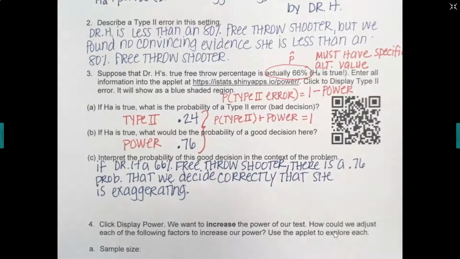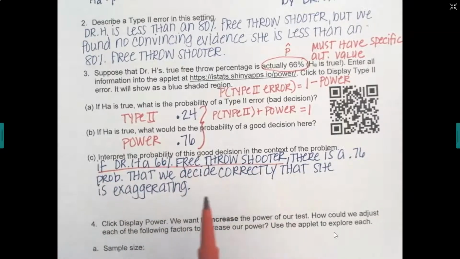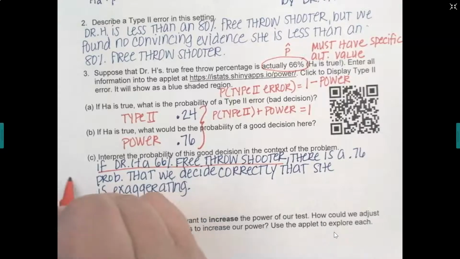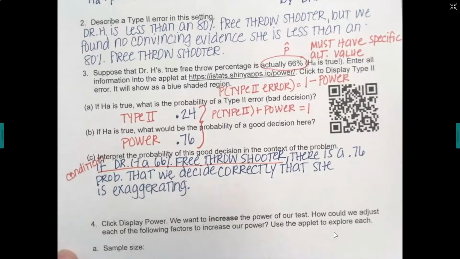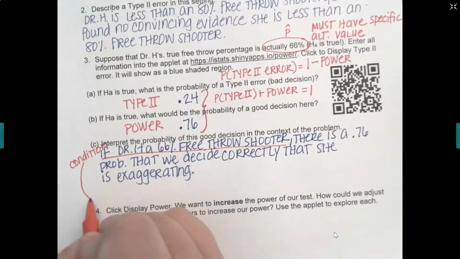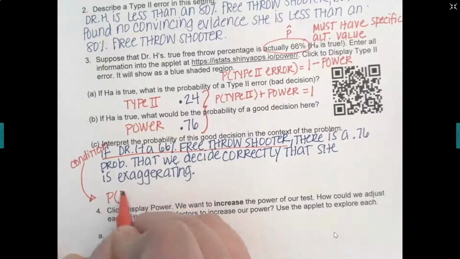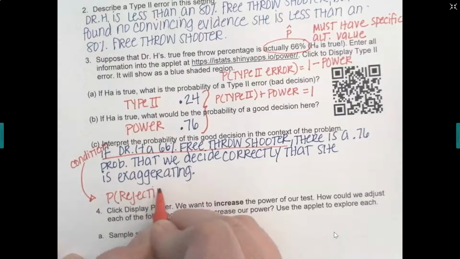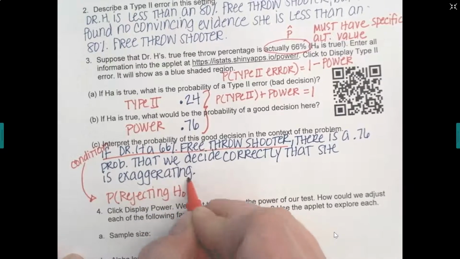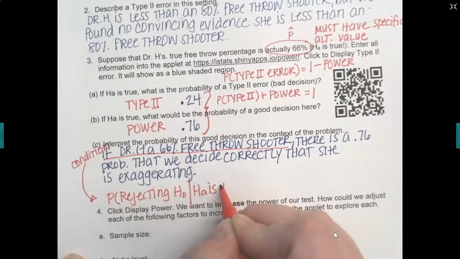Okay, so if I actually am a 66% free throw shooter, that's a condition. So we're talking about a conditional probability here. And what it's saying is the probability of rejecting the null given the alternative is true.